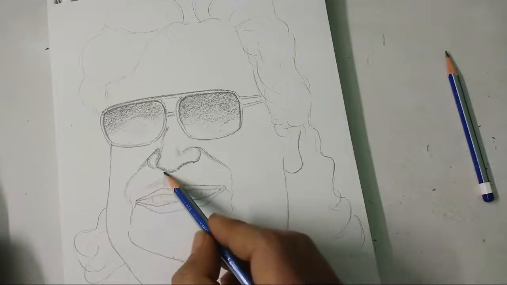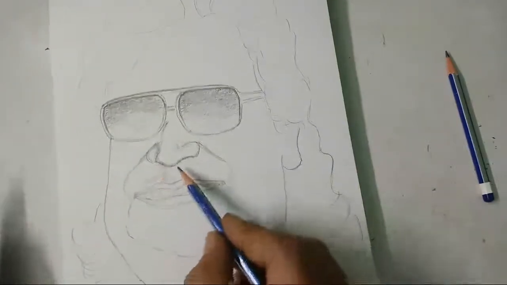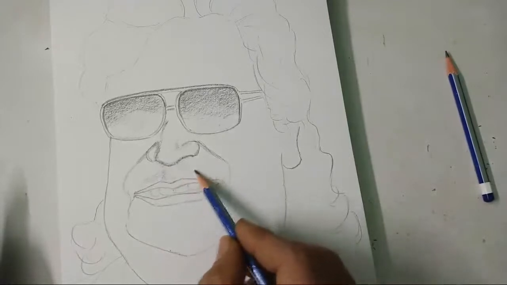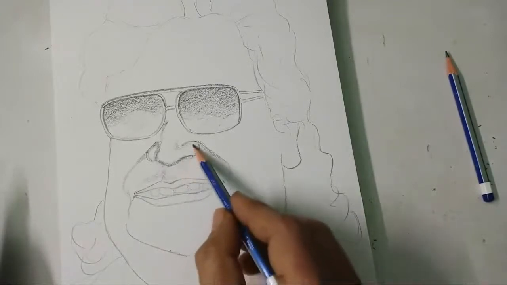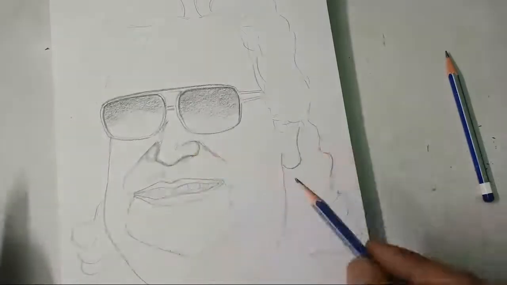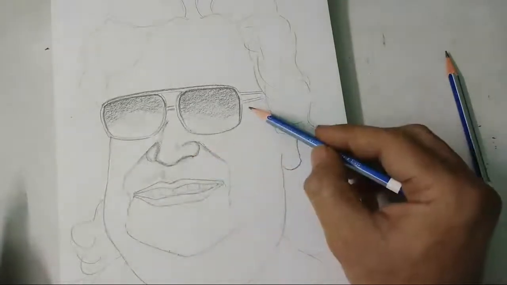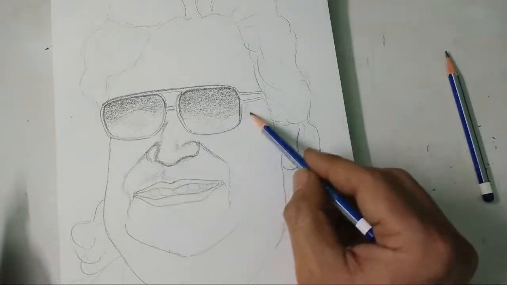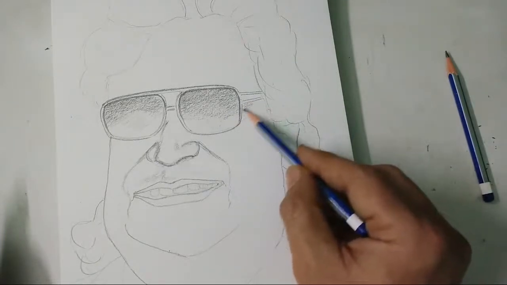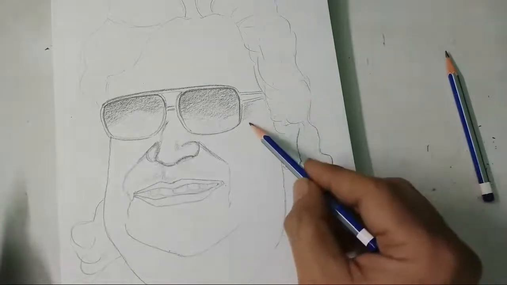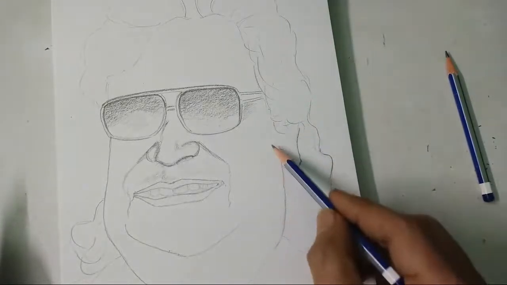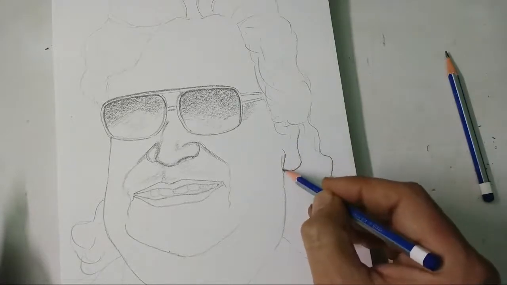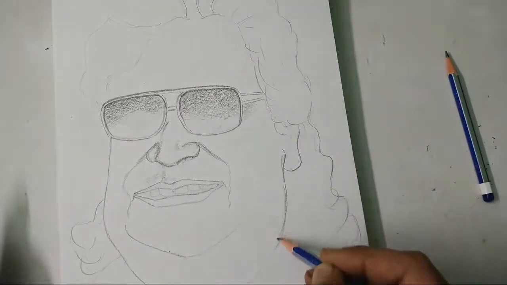So it's a clean face. But the shading and the texture of the skin has to be done. So it becomes slightly easier. The face is having a double chin, in the sense that it is a heavy face.